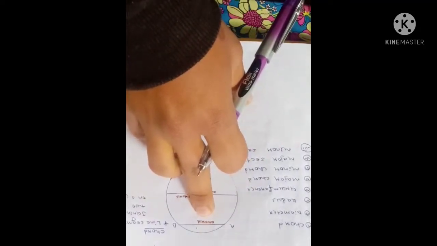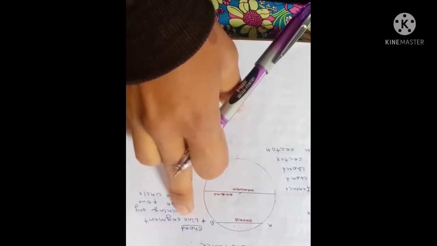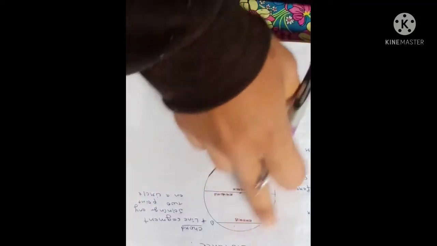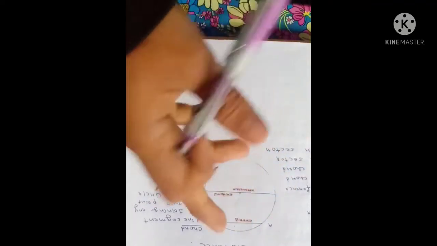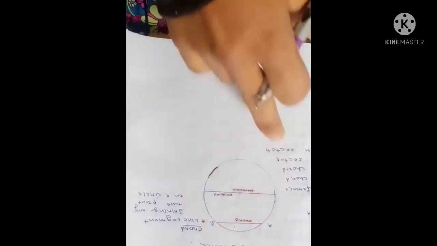First of all, you can see here what is a chord. This is a chord actually. Now let us know the definition of chord. A chord is a line segment joining any 2 points on a circle. This is a circle, and if we take any points, for example, here A and B, and we join them, this is a chord.